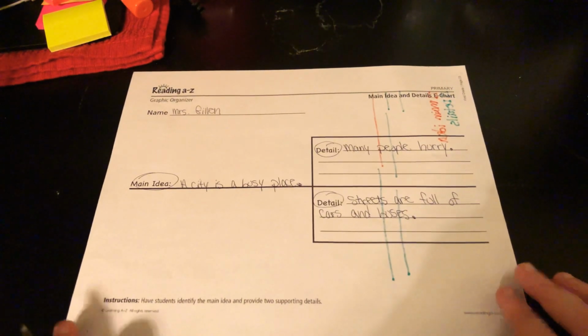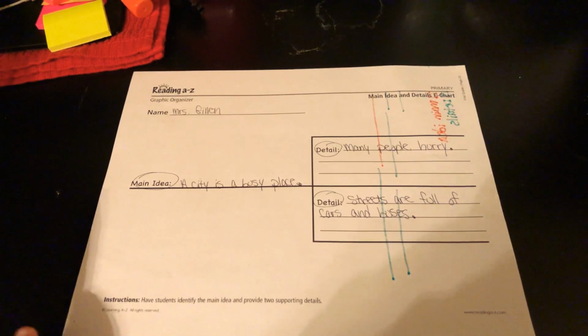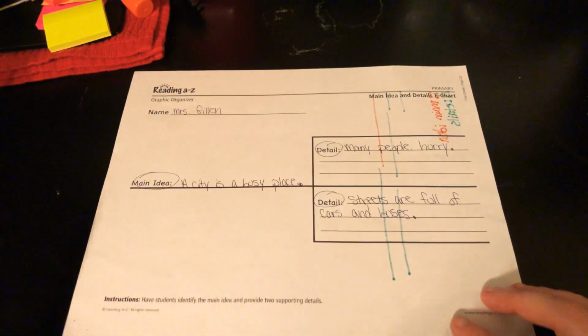I will take a picture of this page and post it under this video if you want to use it to copy from and use it as a reference. But again, we just highlighted our main idea and details of the story. Then we wrote out what the main idea was and 2 of the details.